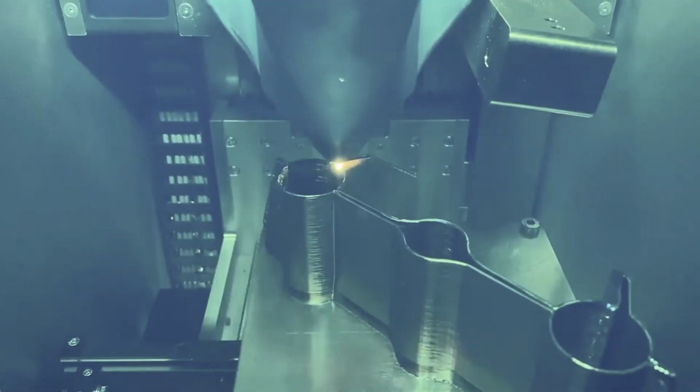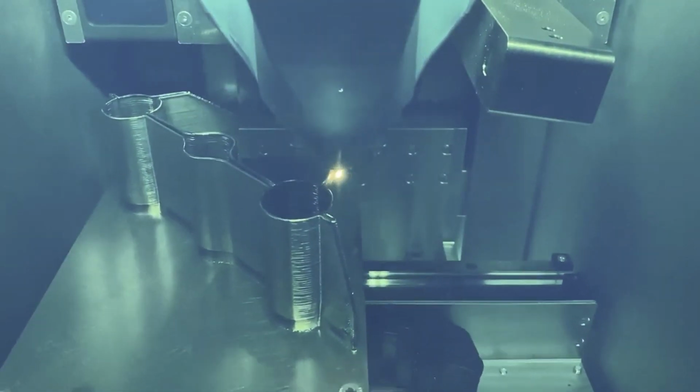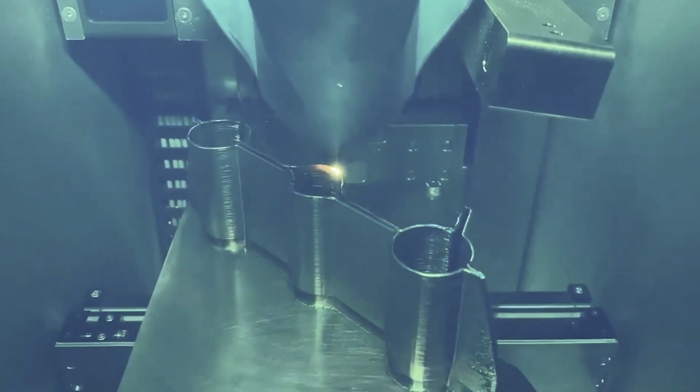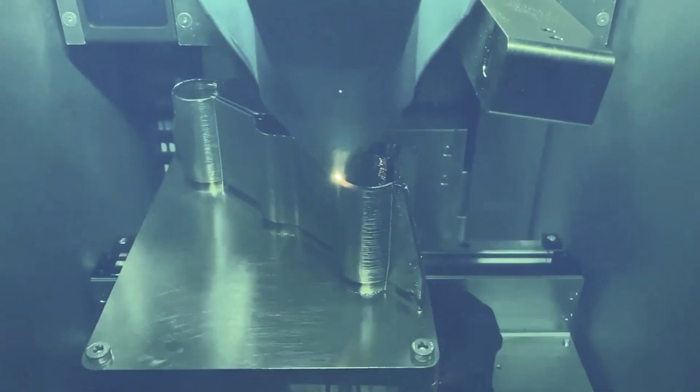We developed an easily scalable production model, which uses multiple printers. We are aware that many of our customers like to start with a prototype before transitioning to full production. That's why we cater to both scenarios.